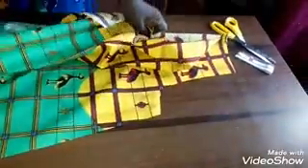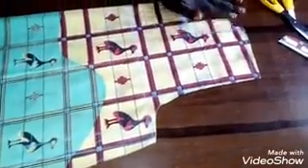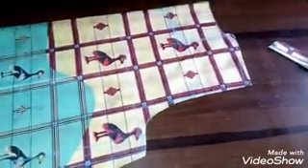Then I will open it up and remove the back to cut the front neckline. So I'm cutting the front neckline now.